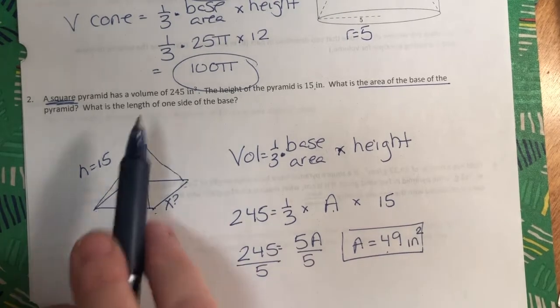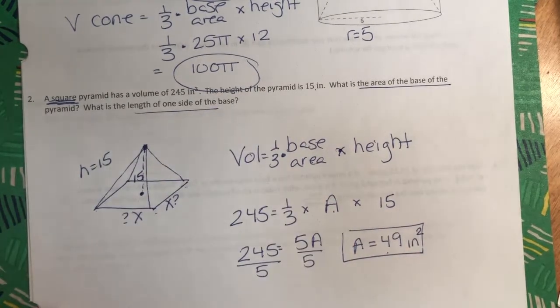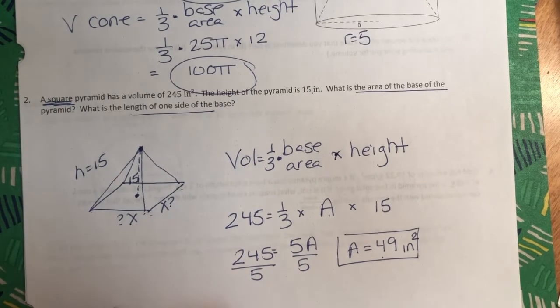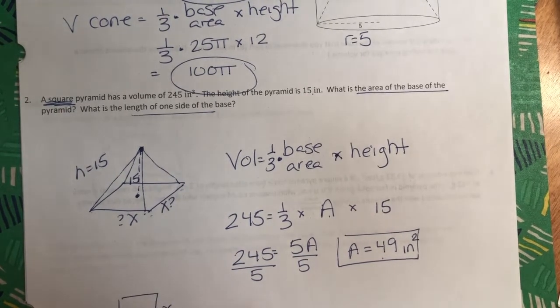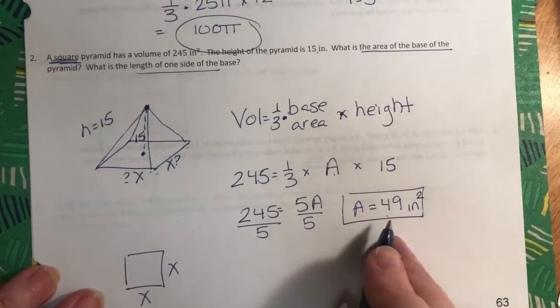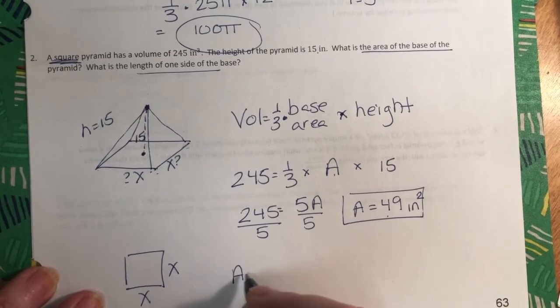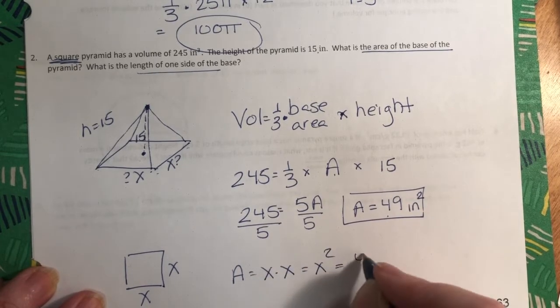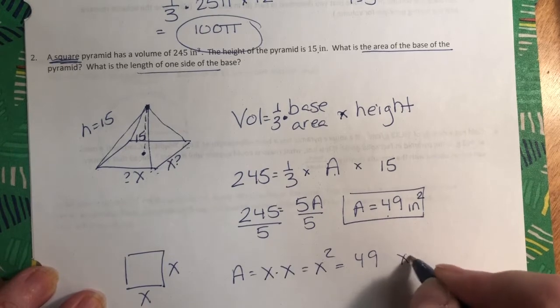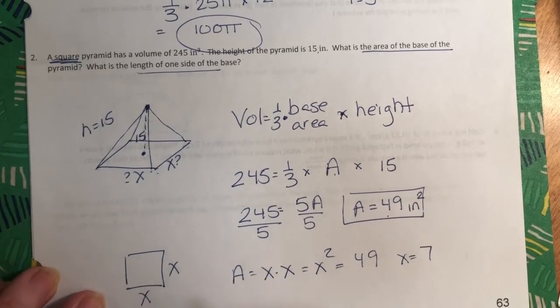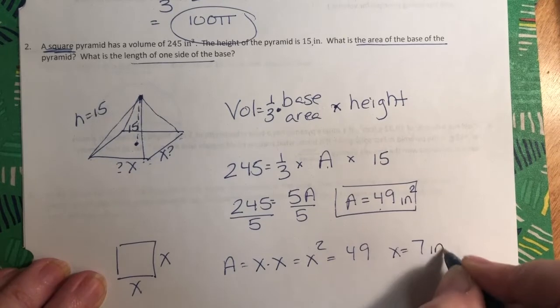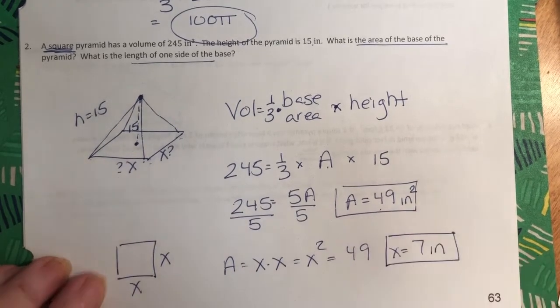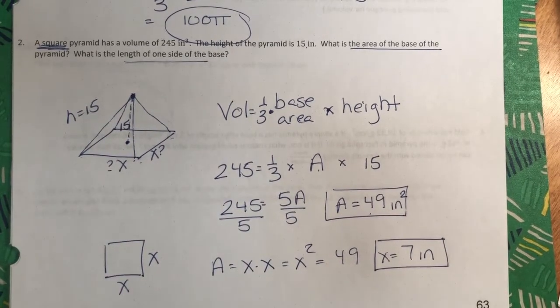Then the last question they have is, what is the length of one side of the base? So the base is a square with sides of x, and we know that the area is 49. Well, the area would be x times x, right? x squared. And we know it's 49, so x is 7, because 7 times 7 is 49. So it's a square, and each side is 7 inches long, okay? So that's how pyramids and cones work, all right?